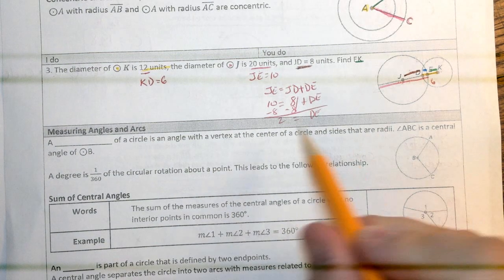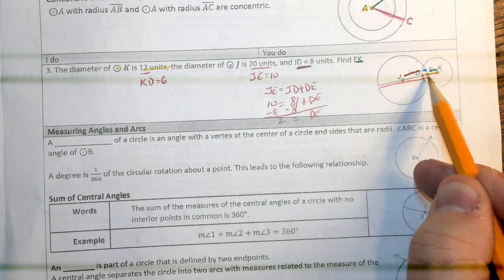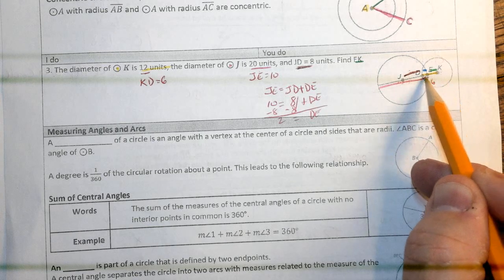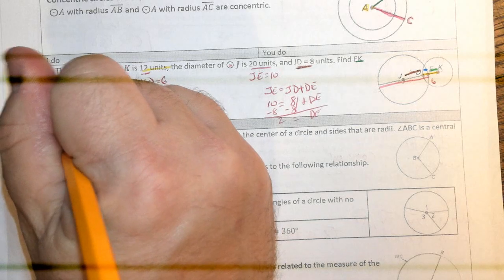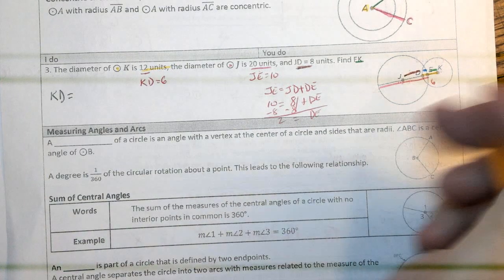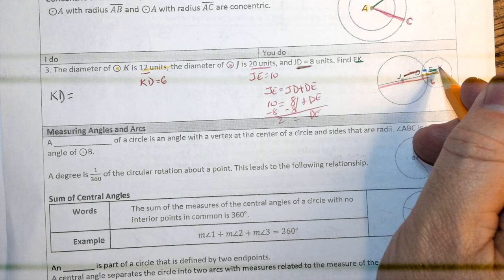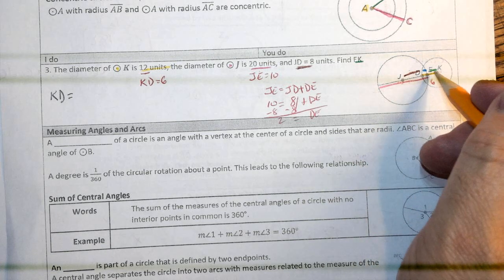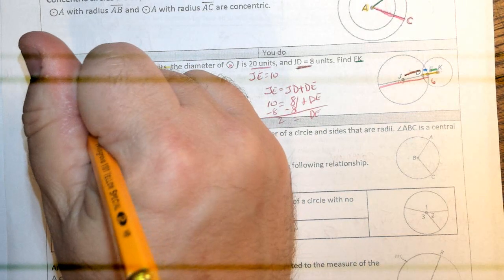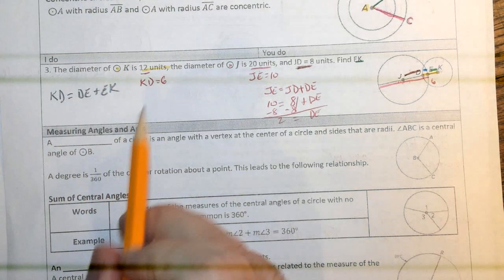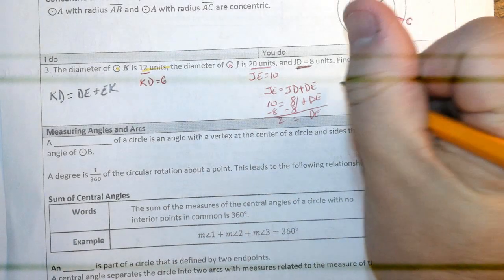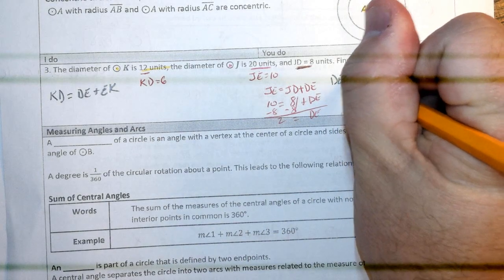Okay, so now over here, KD, that's the whole other one there. So KD equals DE plus EK. Well, EK is what we're looking for. DE equals 2.